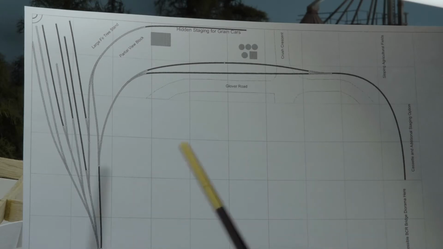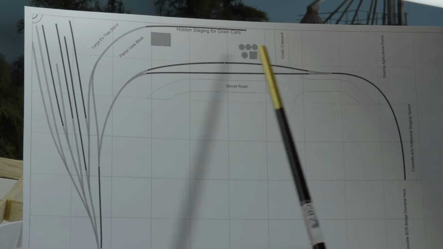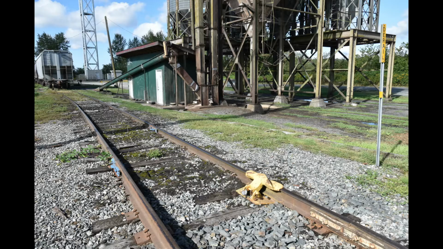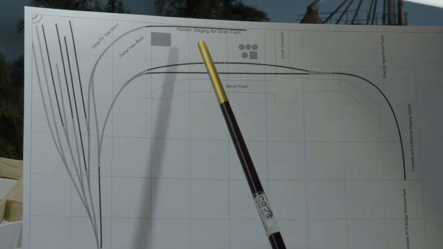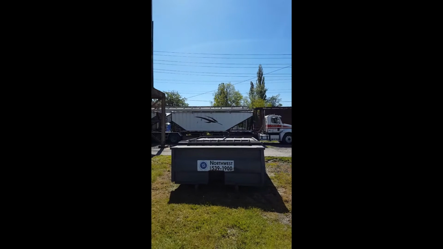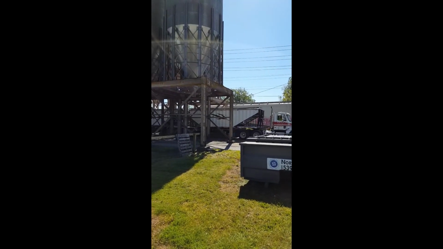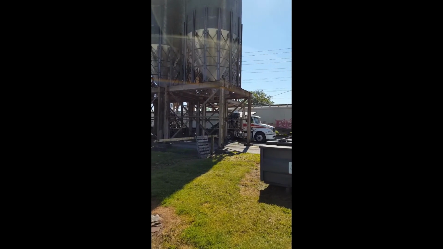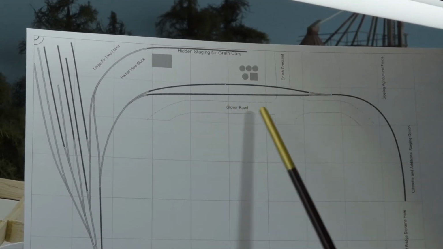So anyway, I felt better about this design because now I can have the grain elevator here, which simulates just the main with a siding. I can also build the parking lot. The intersection, which I want to model more prototypically with Glover Road right here.